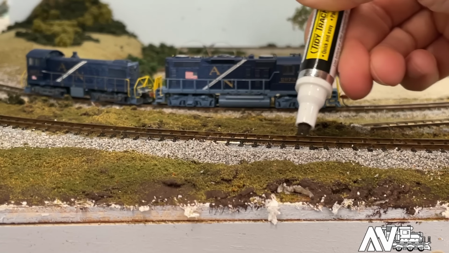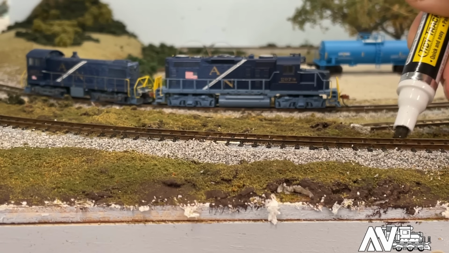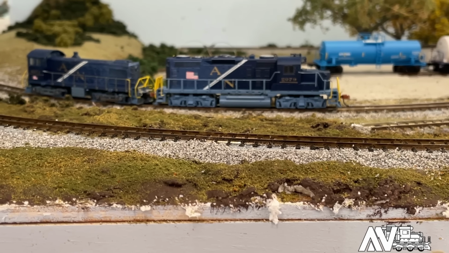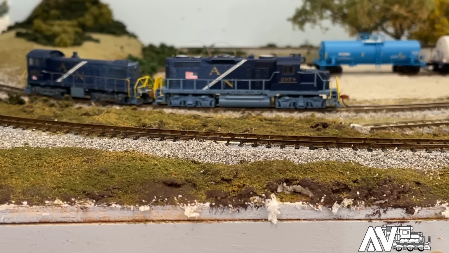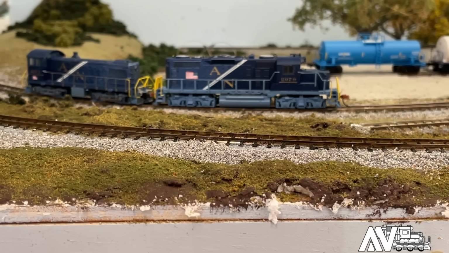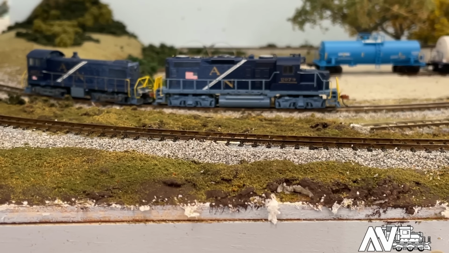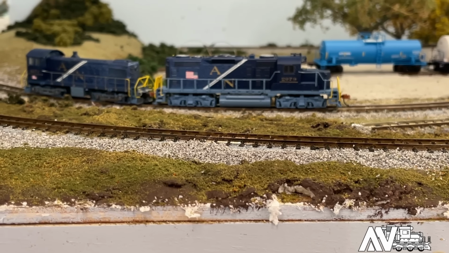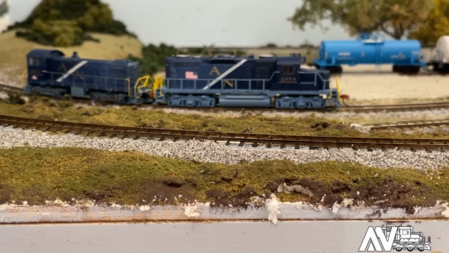But in any event, you should get your rails painted. They make two colors. They make a rust and they make a steel rail color. I use the rust for my less traveled rails, and I use my rail color for my main lines. You can actually use a combination of the two of them together, which looks pretty good. So in any event, make sure you get your rails painted.